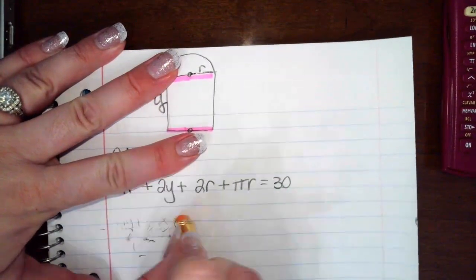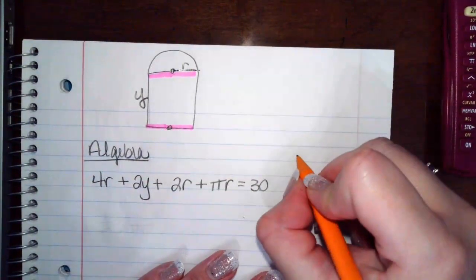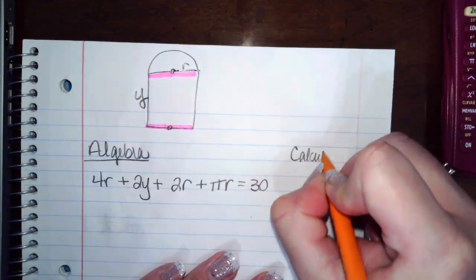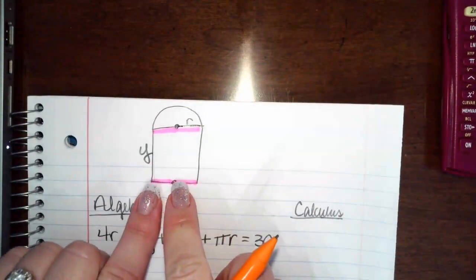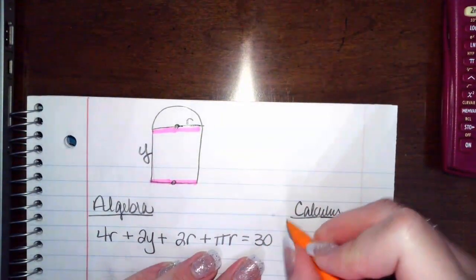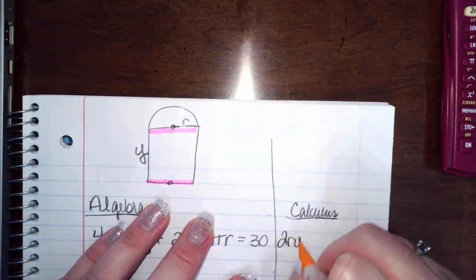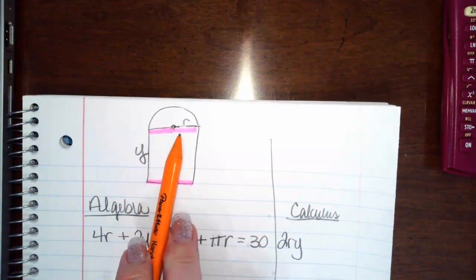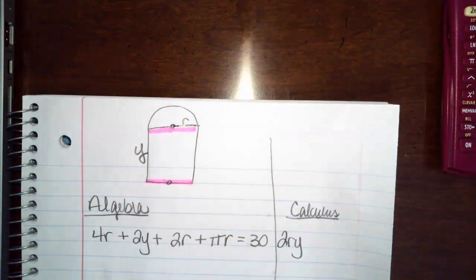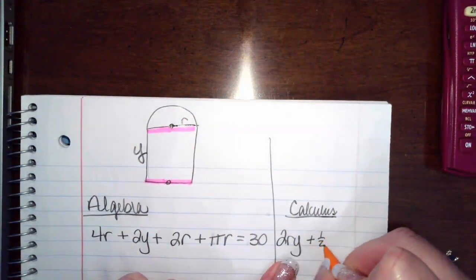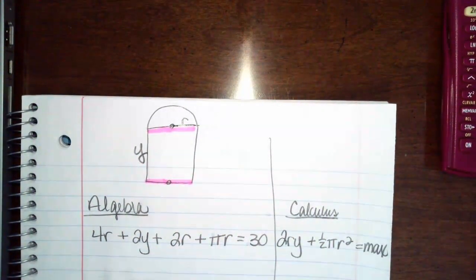So the calculus side is the area needs to be maximized. So for calculus, what I have is the area of the rectangle is 2r times y, so an r plus an r times y. And then the area of half of a circle is 1/2 pi r squared. And that needs to be maximized.